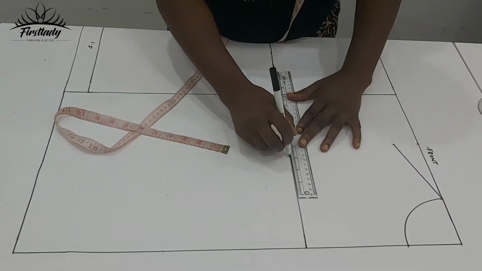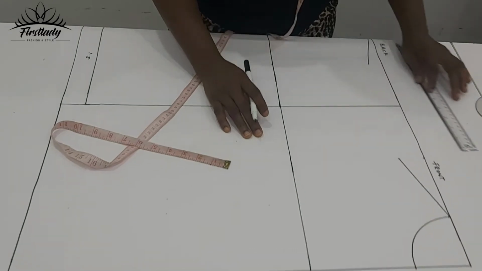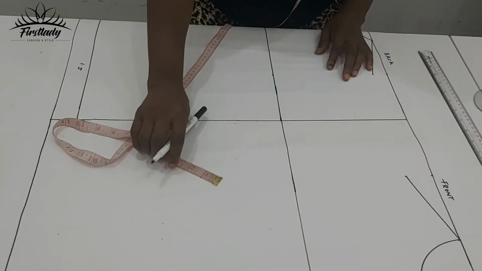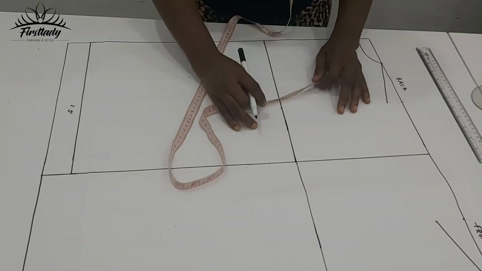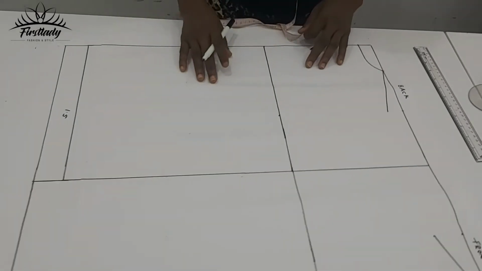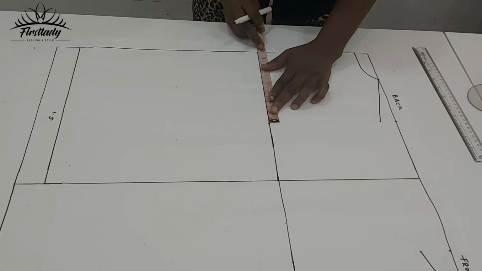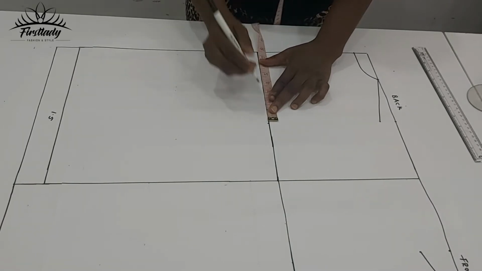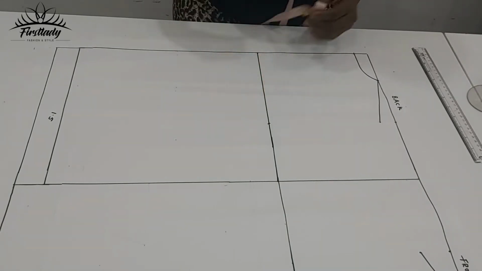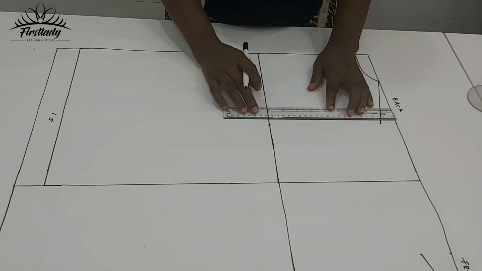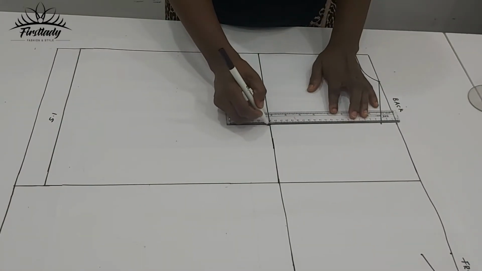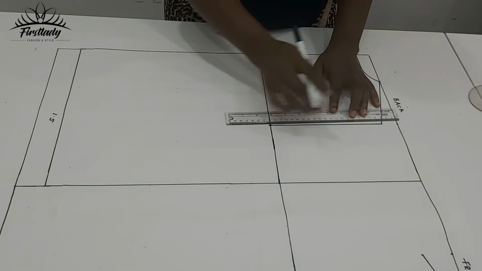So here I have the chest line ruled out. What I will do next is, on that same line, I'm going to input the back measurement. The back measurement is 7.5. So I'm going to input the back measurement and connect the back, that line, to the slope like that.